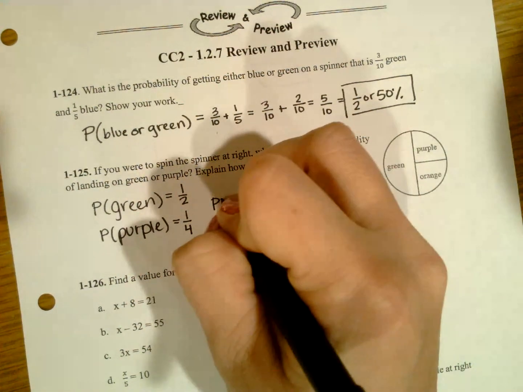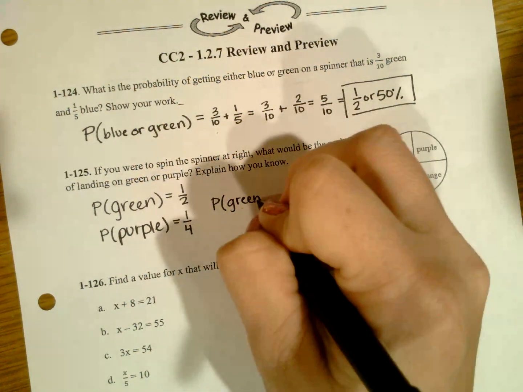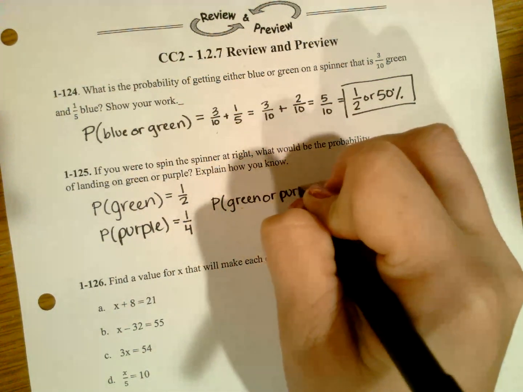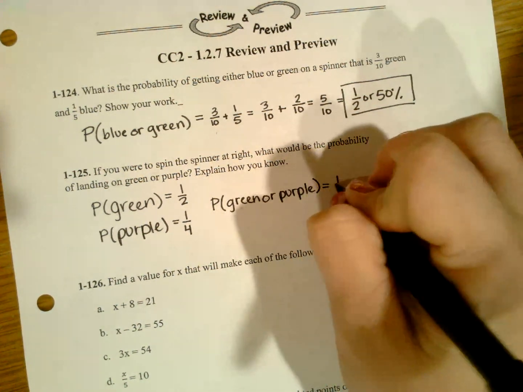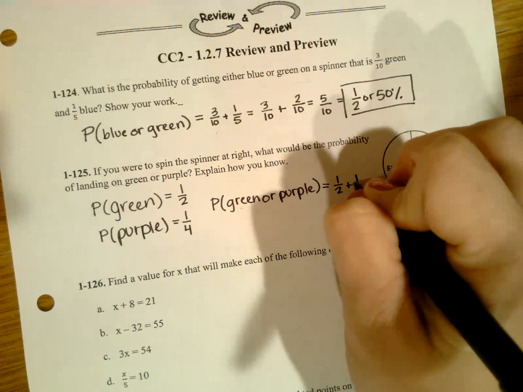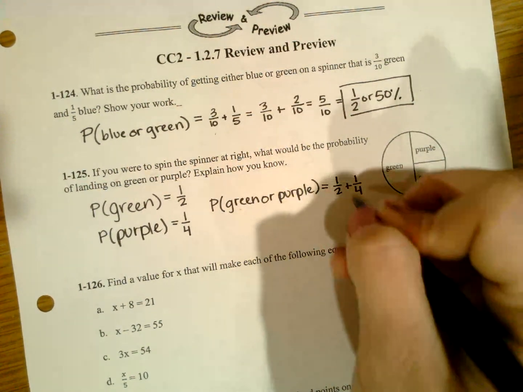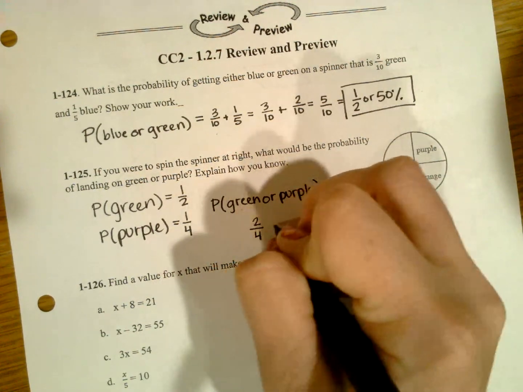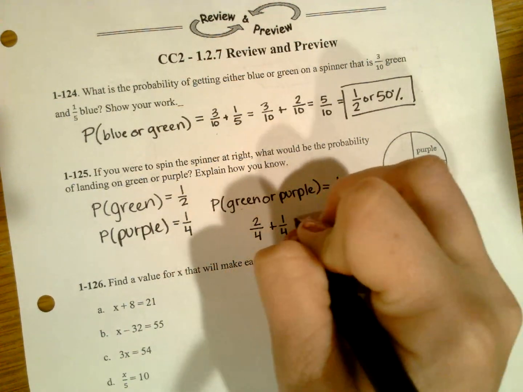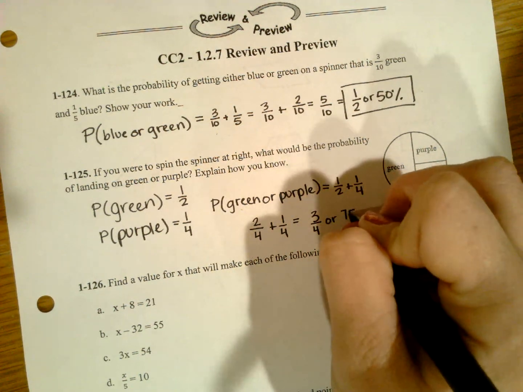So then the probability of green or purple has to be 1/2 plus 1/4. Again, I have to have a common denominator. 1/2 is the same as 2/4 plus 1/4. It's 3/4 or 75%.